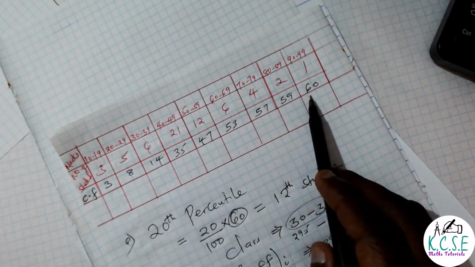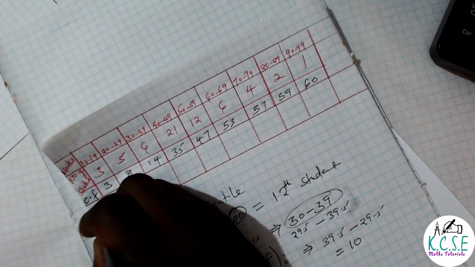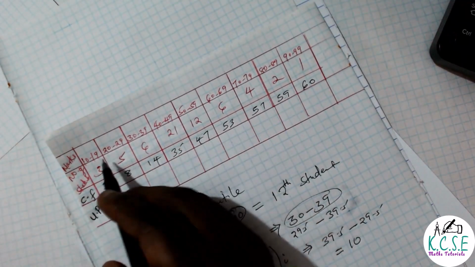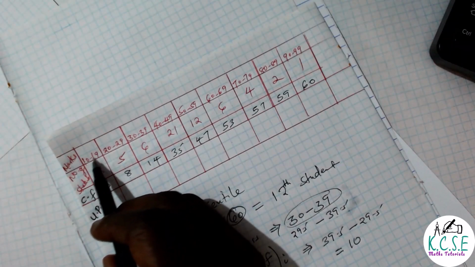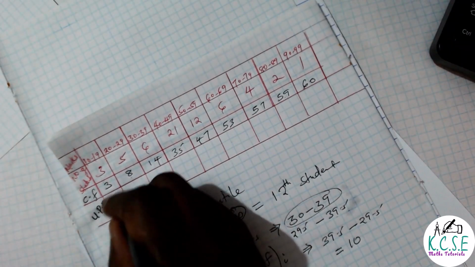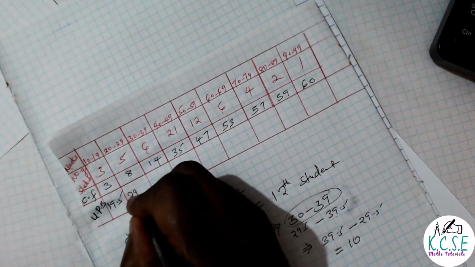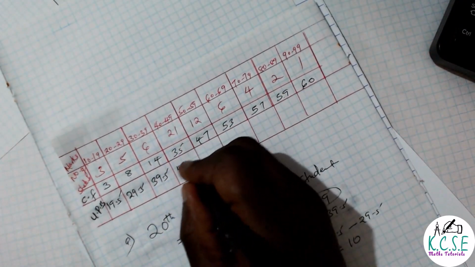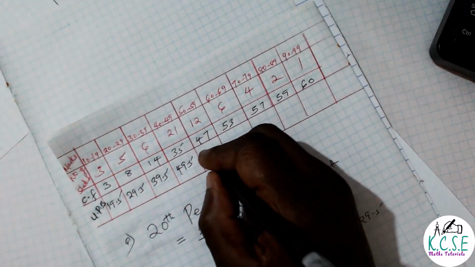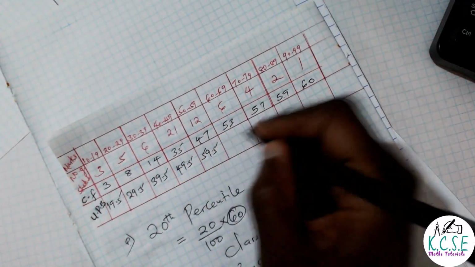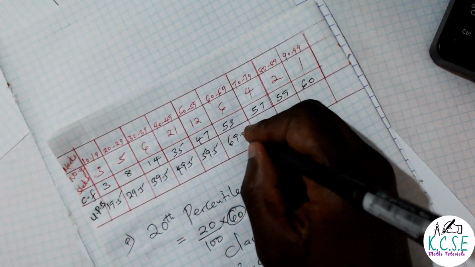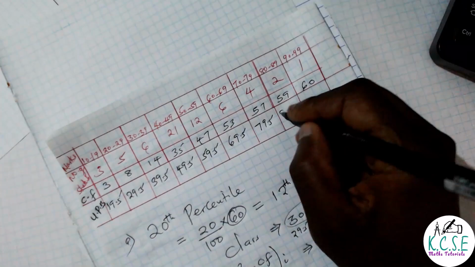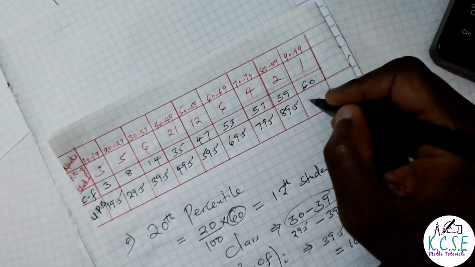So how do you get the upper class boundaries? This is how we get it. The upper class boundary of this 10 to 19 would be 19.5. This one is 29.5. This class is 39.5, this class is 49.5, this class is 59.5, this class is 69.5, this class is 79.5, this one 89.5, and this one is 99.5.